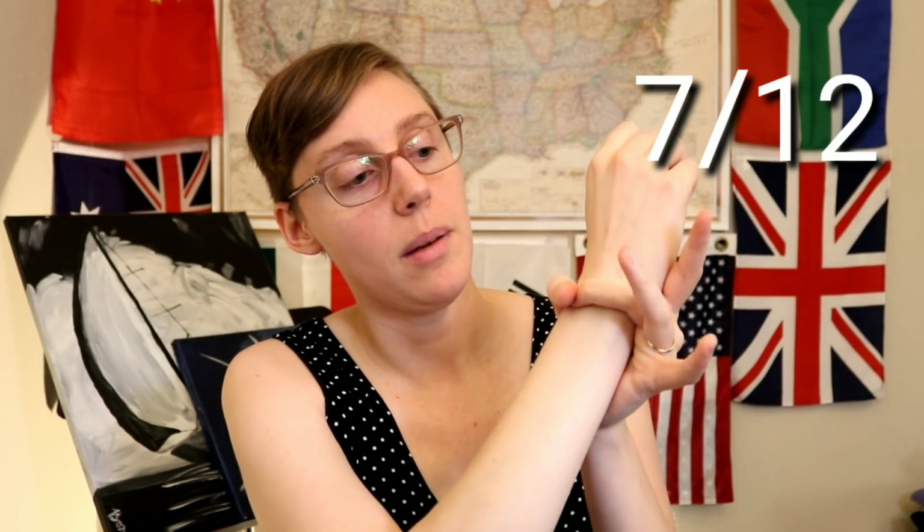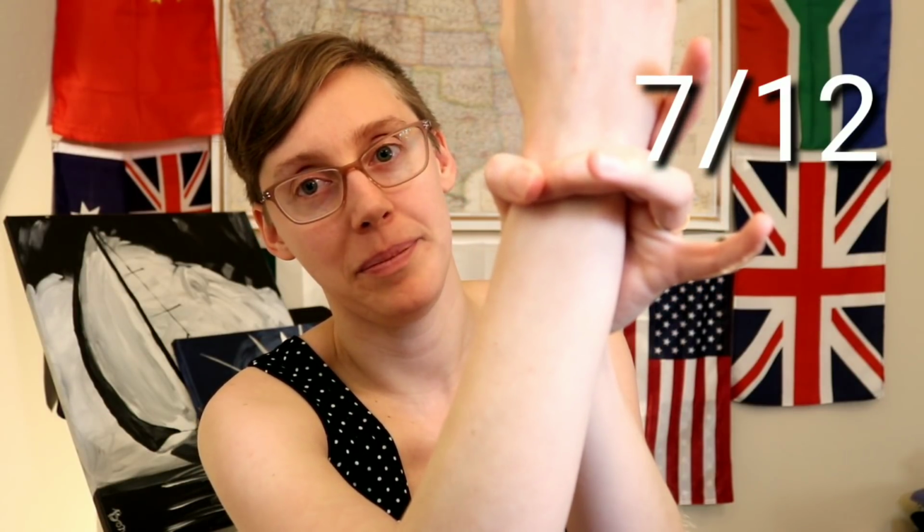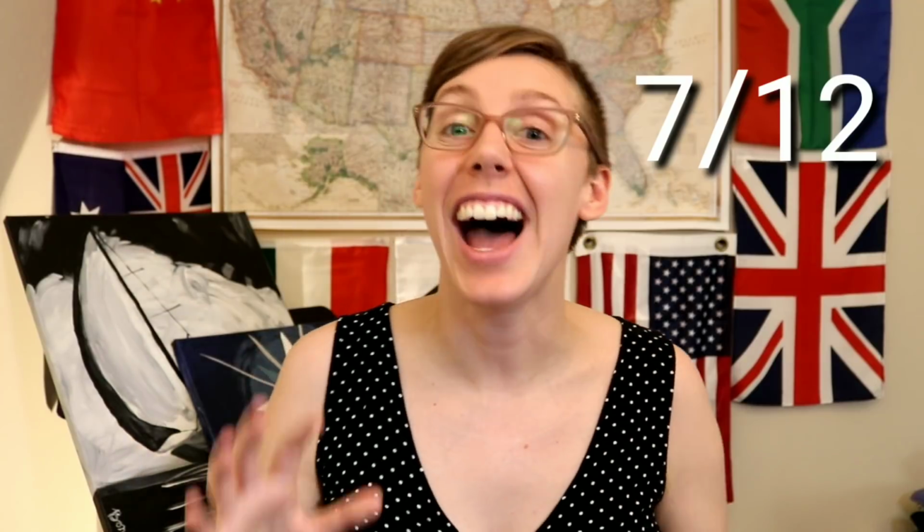Arachnodactyly, as defined by the following. Either a positive Walker sign on both sides. That means that I can wrap my middle finger and my thumb around my wrist and cover my fingernail with my thumb. I can actually do that with pretty much all of my fingers. I can do that on both sides.